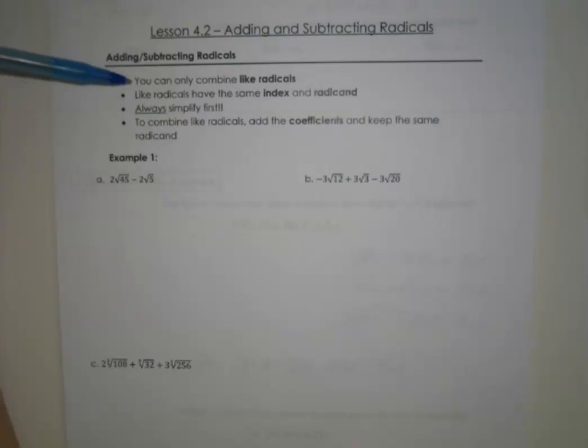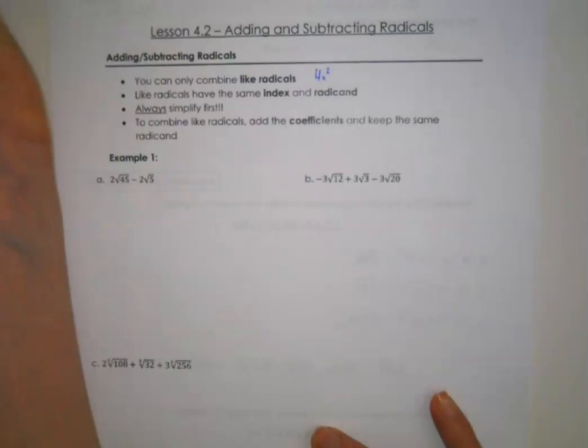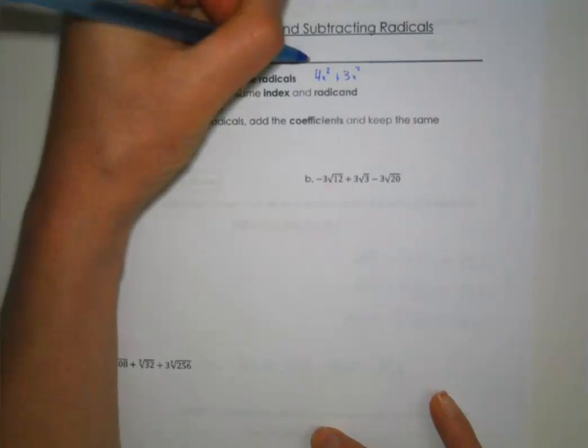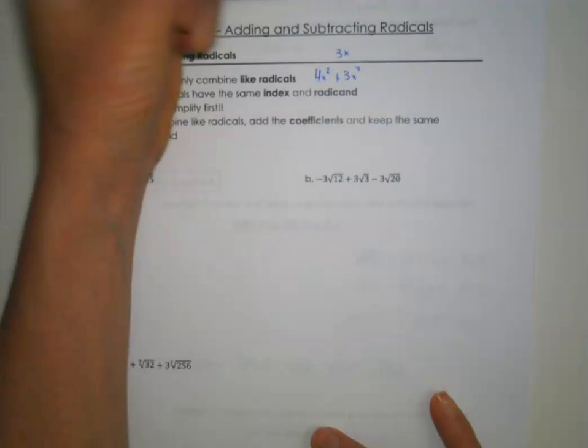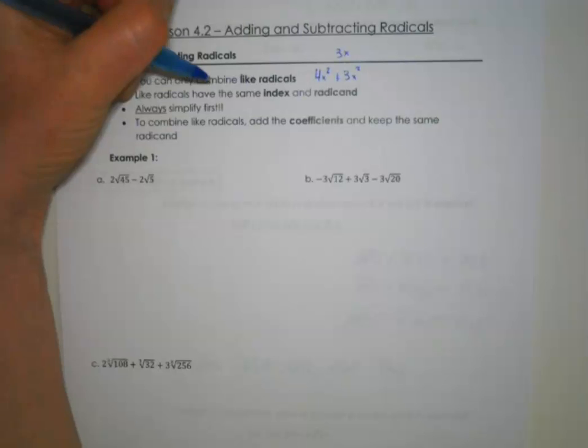So when you're adding and subtracting radicals, the first thing is you can only combine like radicals. Just the way if we were adding together like algebraic terms, for example, if you had 4x squared, you could add it to 3x squared, but you could not add it to 3x because the terms are not the same, right? So the same thing is true with radicals.